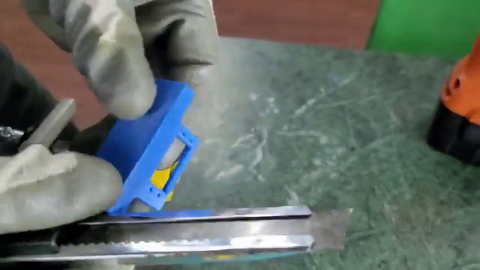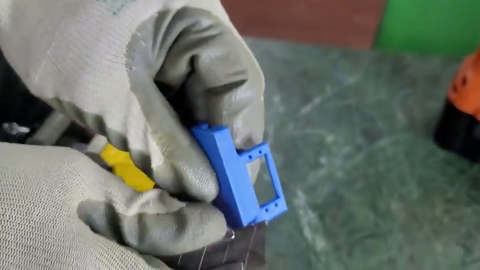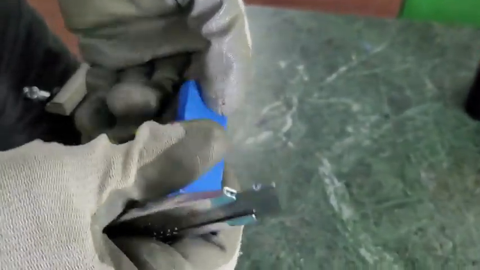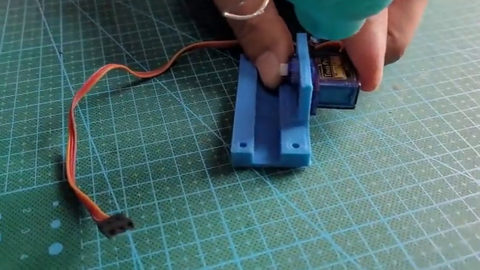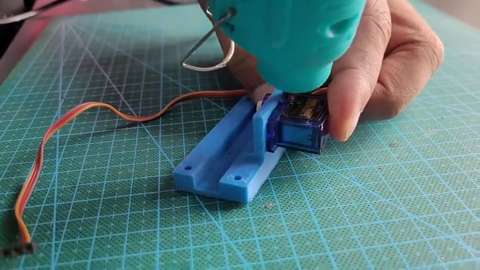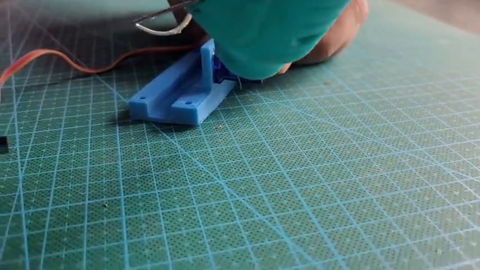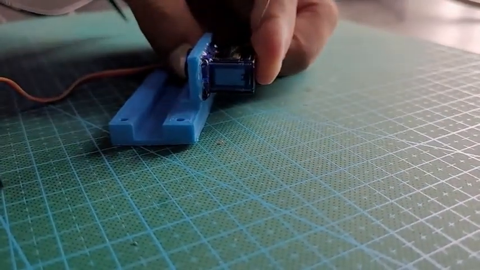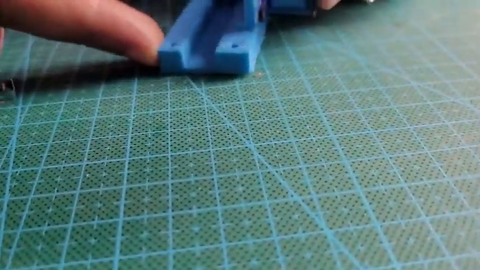Make sure that you are using safety gloves so that you don't accidentally cut your fingers or hurt yourself. So all the parts are clean and smoothened. Now assemble the servo motor onto this mechanism. Use a hot glue gun. Carefully apply the hot glue all around the motor into this slot, so that the motor is securely tightened into the mechanism. So this is our latch mechanism, which is going to be installed onto the door.